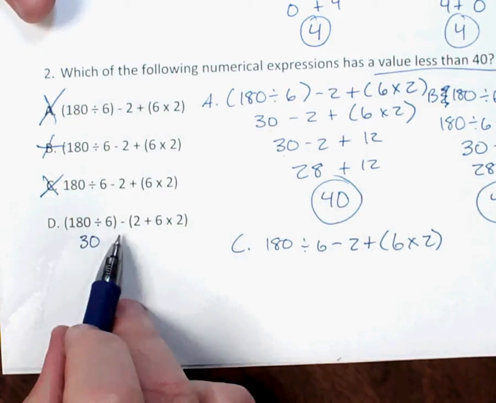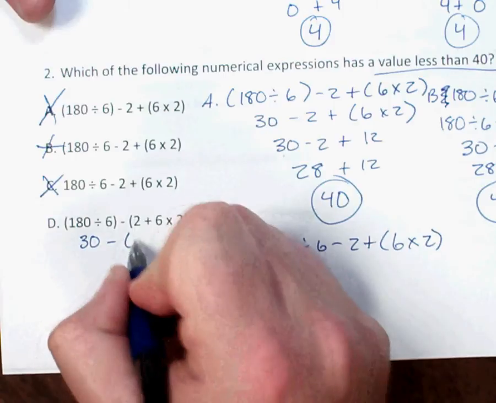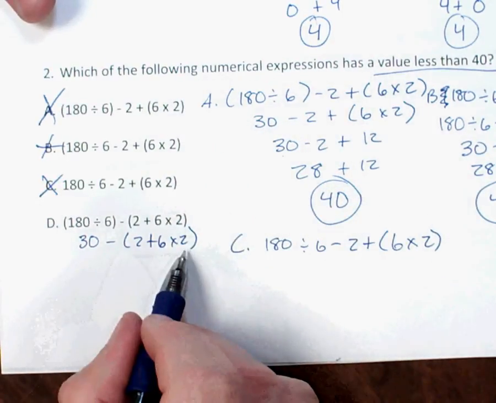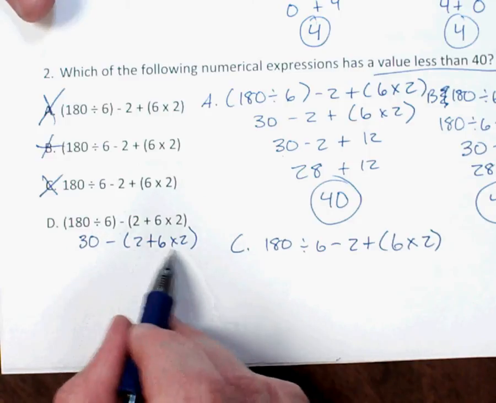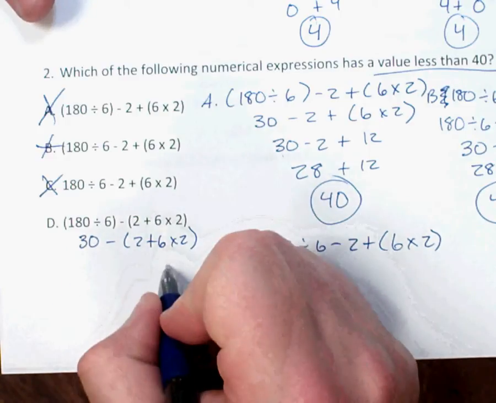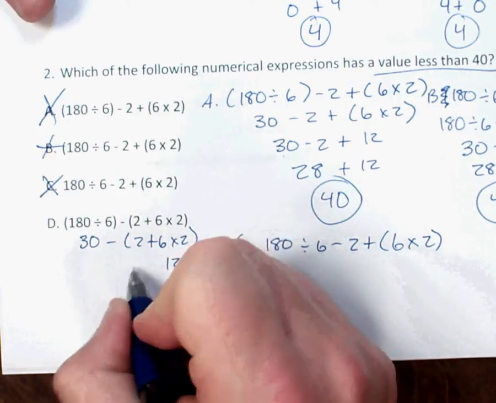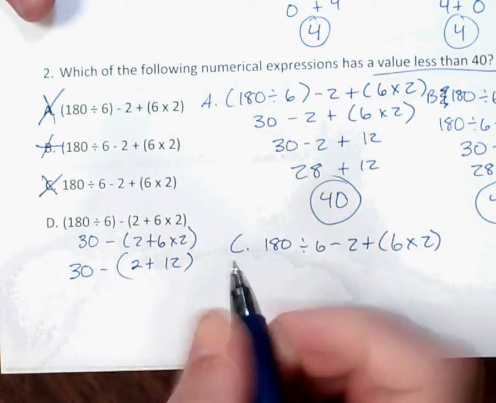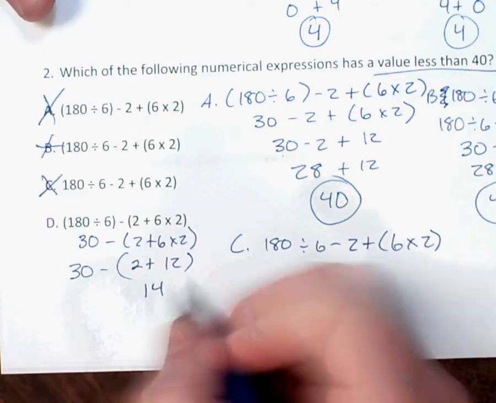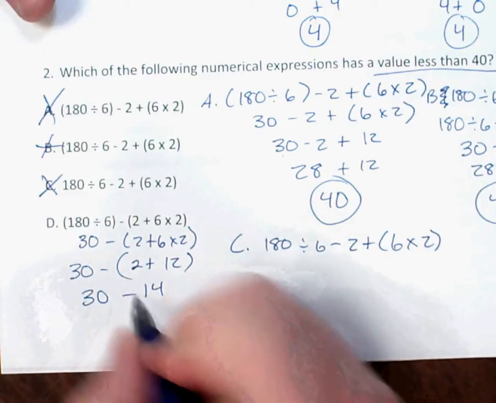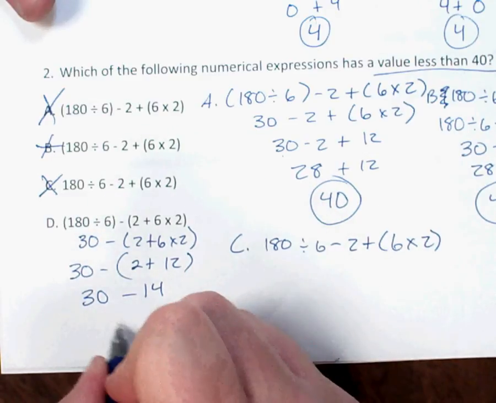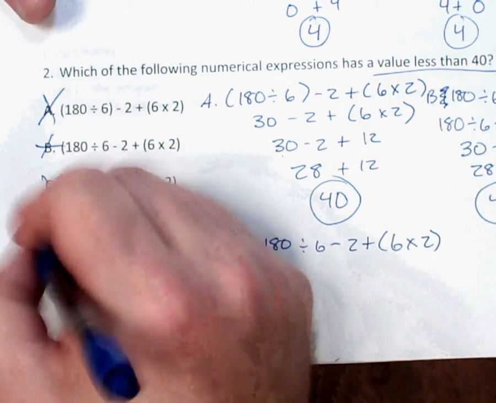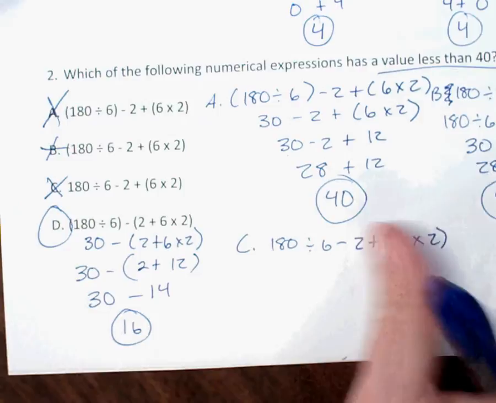So first set of parentheses, and then I'm going to rewrite. All right, then I've got to do the parentheses, and in the parentheses I've got two operations, and I need to start with the multiplication, and then rewrite. Finish my parentheses out, and rewrite. 30 minus 14 is going to give me 16 as an answer, which is less than 40, so D is my answer.